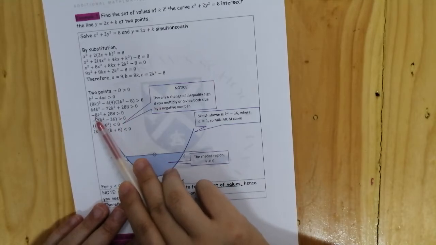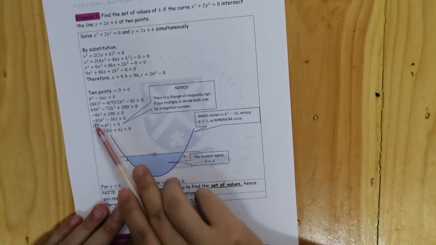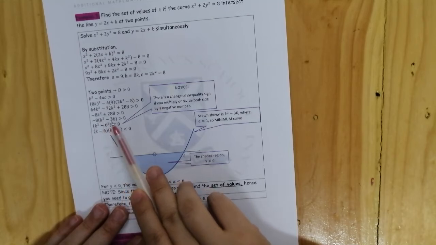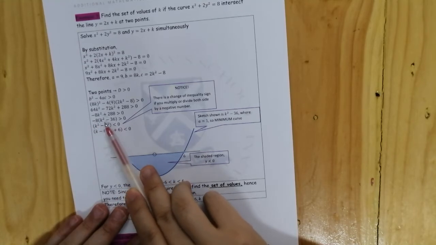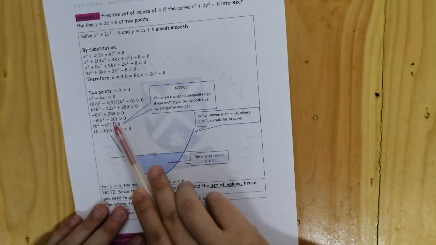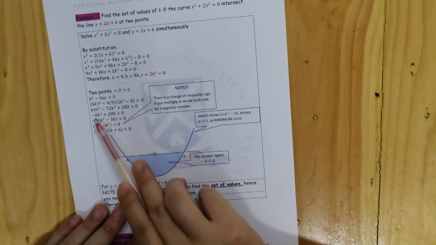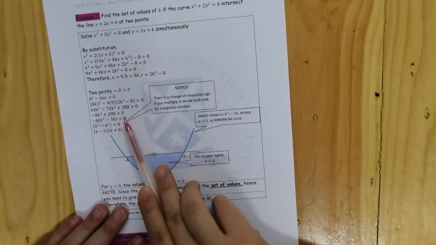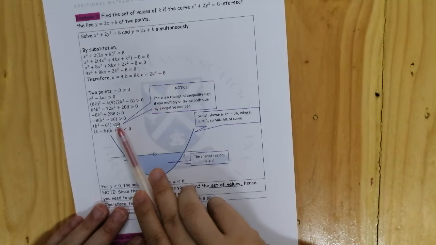Then I will factorize, take out the negative 8. So now I have k squared, and there's a change of sign because the negative negative becomes a positive. So it's k squared minus 36. Then move this negative 8 to the other side. It becomes a divide. Therefore there's a change in inequality sign.